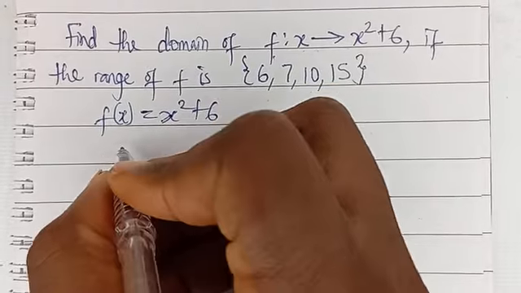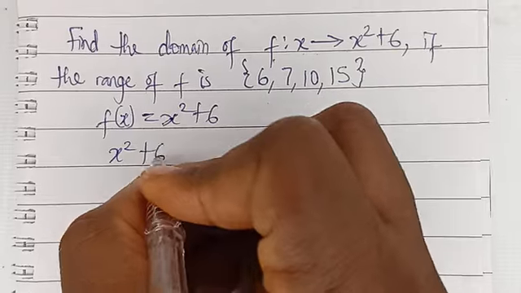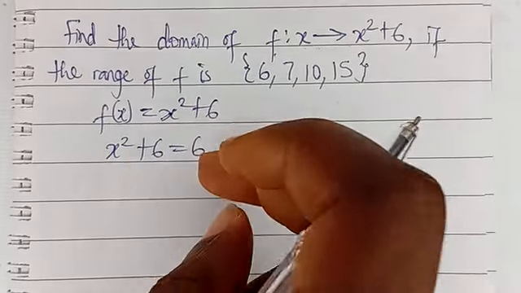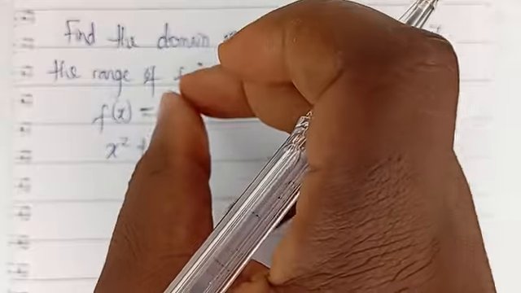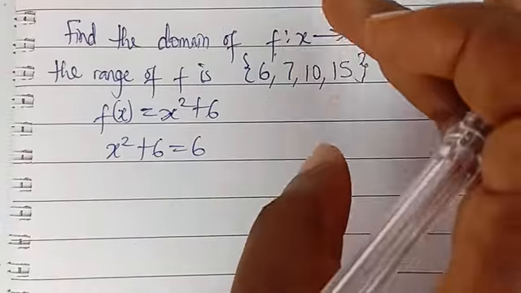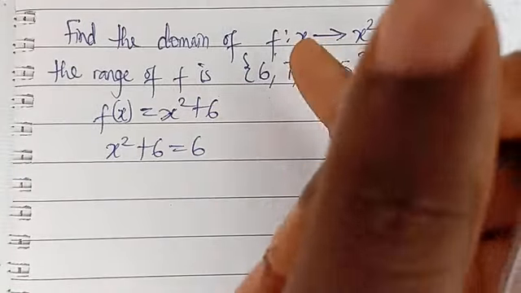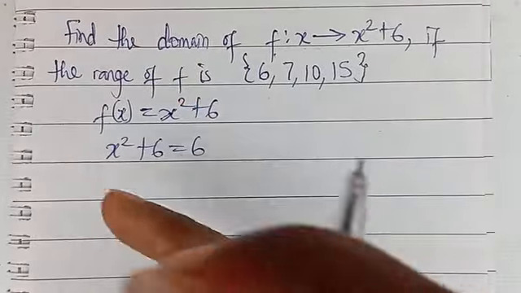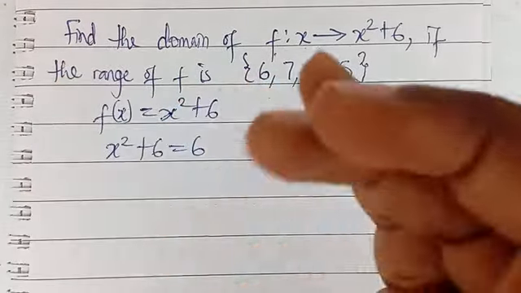Therefore, x squared plus 6 is equal to 6 in this case. This is the relationship between the domain and the codomain. This must happen to any element of the domain to get this codomain. So x squared plus 6 is equal to 6.